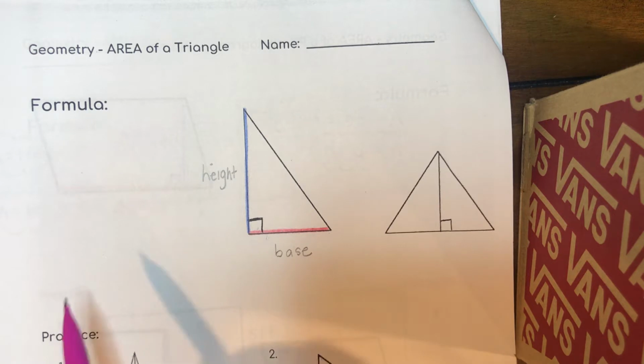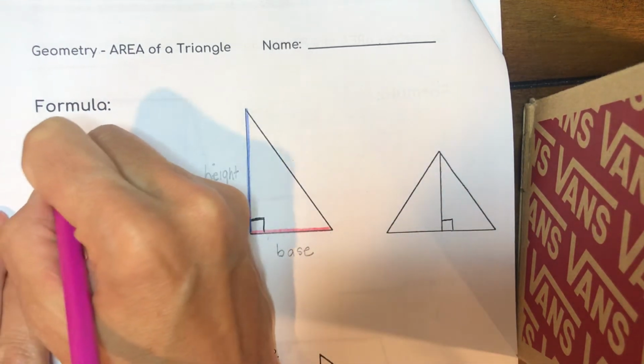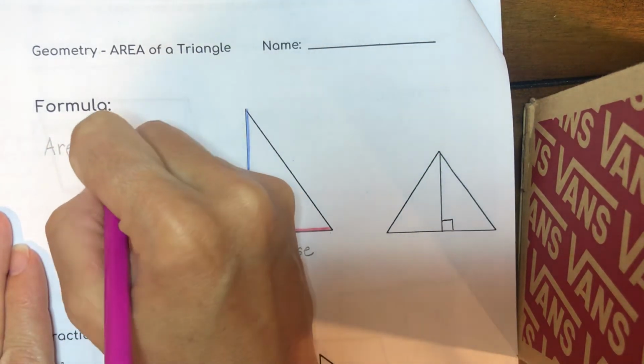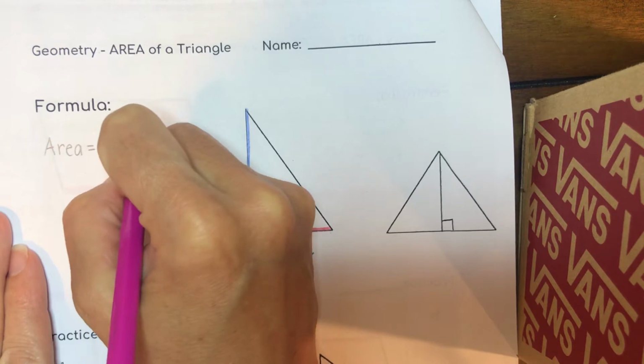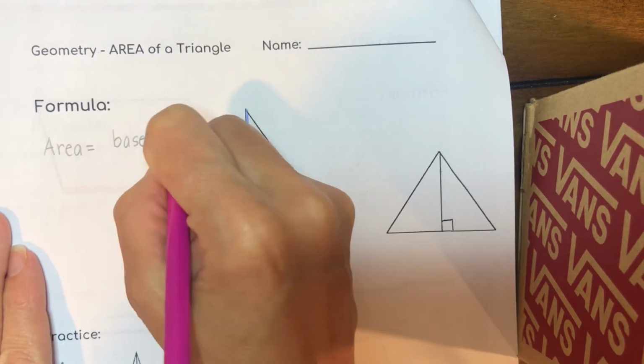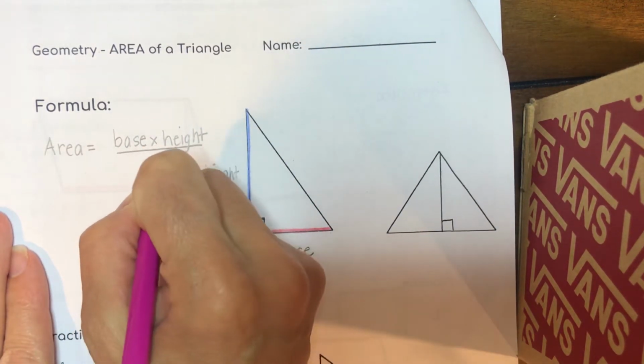So the formula for area of a triangle is area equals base times height, and now we need to add something extra in. We need to divide by 2.